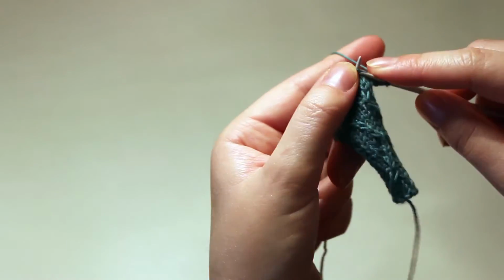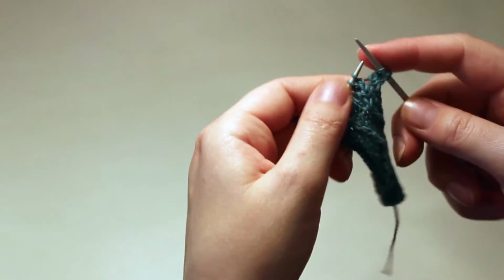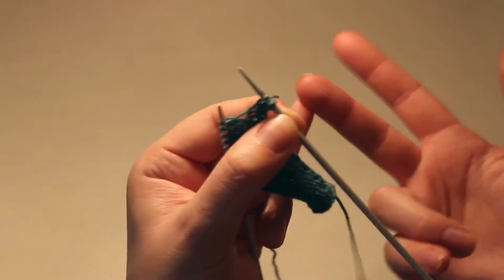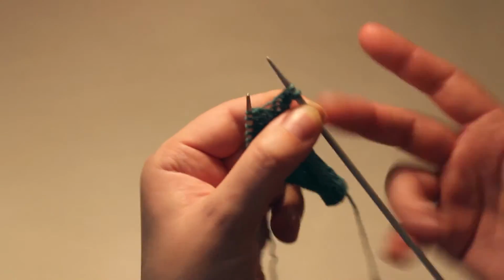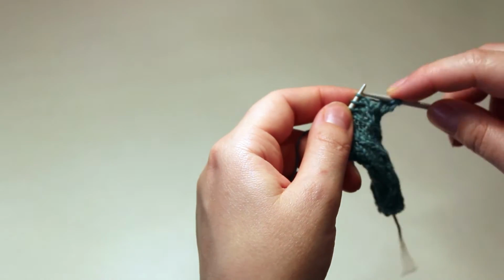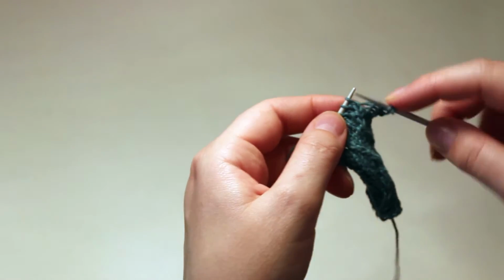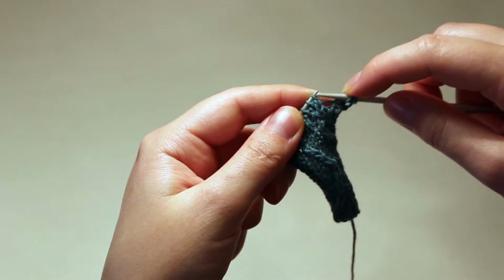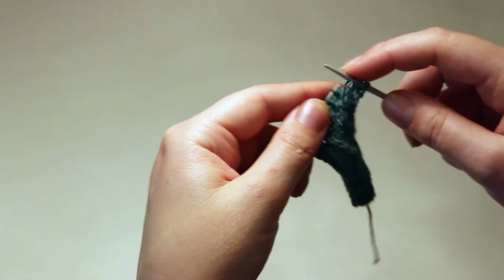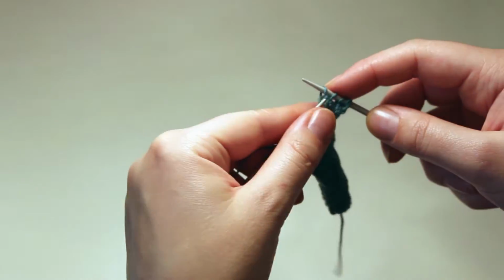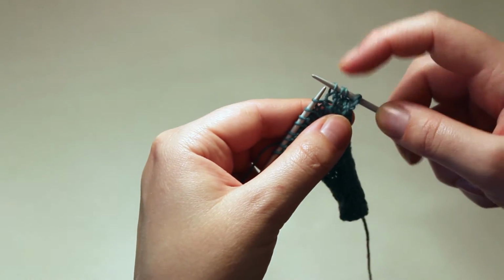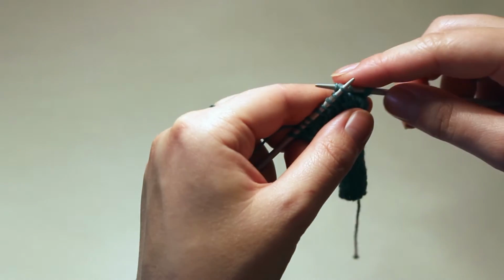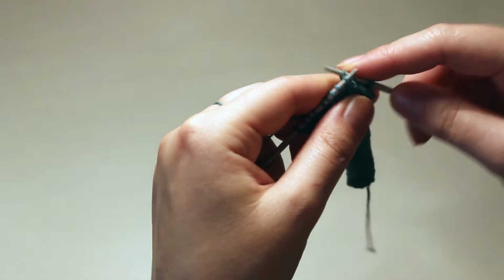So again, that just means that they're still being knitted out of order. The second stitch is still the first one to be knitted, but what we want to do is knit this one first. So if we do it the way that I would typically do it, I would slip both of them, then I would go in front, because I want this stitch to be knitted in front.